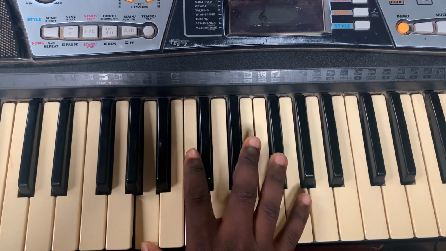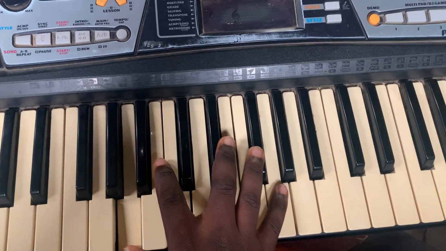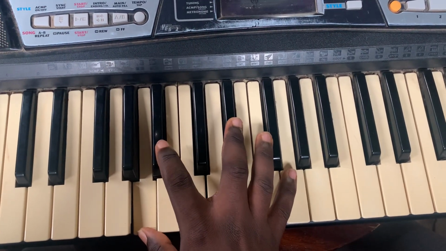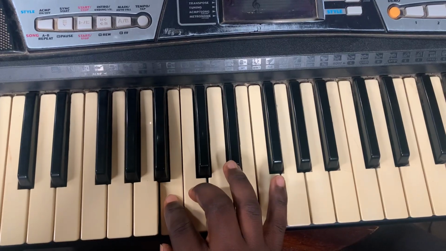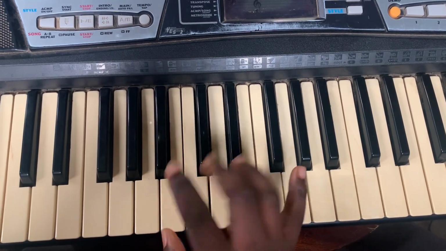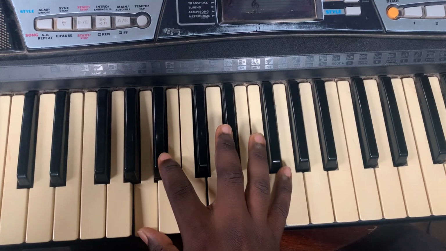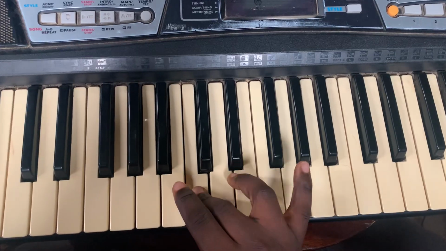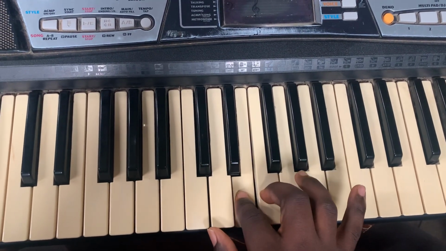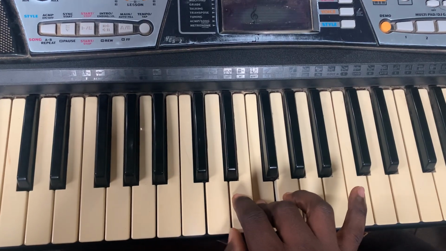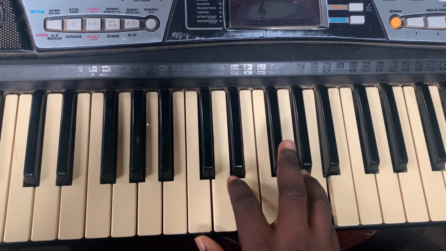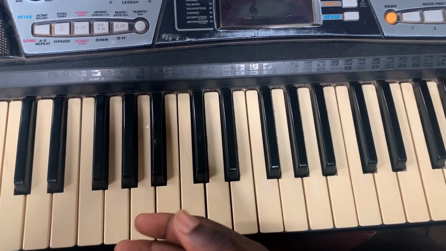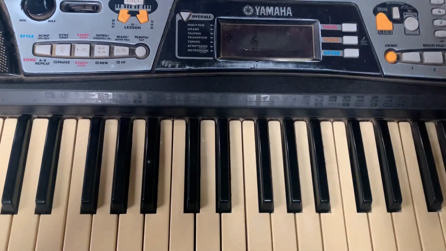Once we are here, it means that the scale formula also changes. So let's get into the scale formula. Once we are in root position, the scale formula becomes tone, semitone, tone, tone, semitone, tone, tone. That is the scale formula for the minor position, or the sixth mode. This can be done for all other modes.